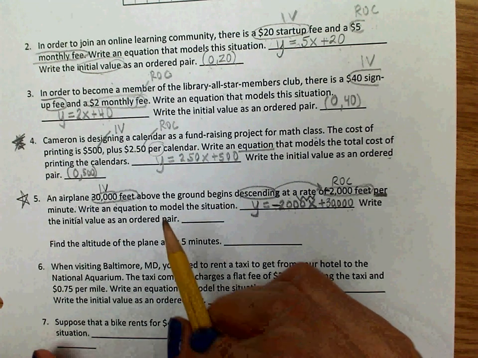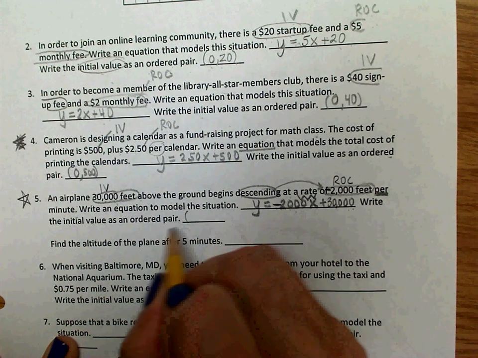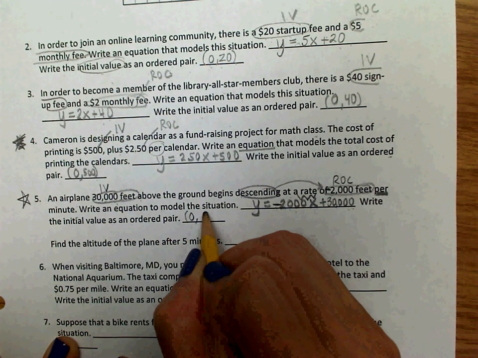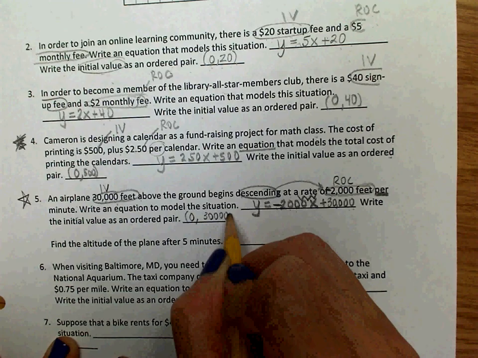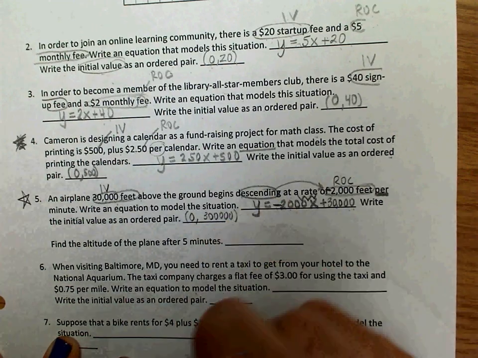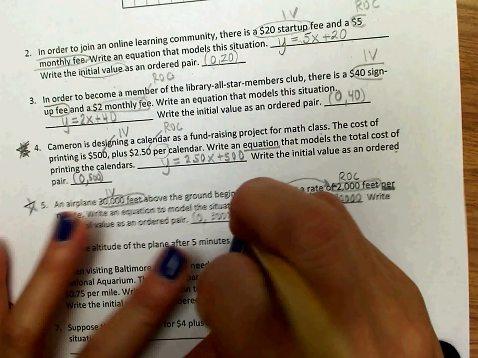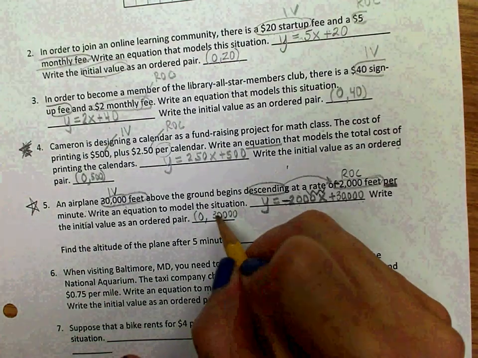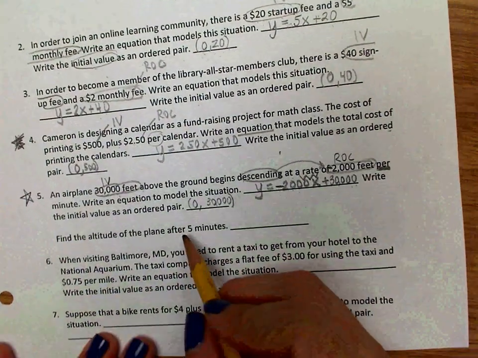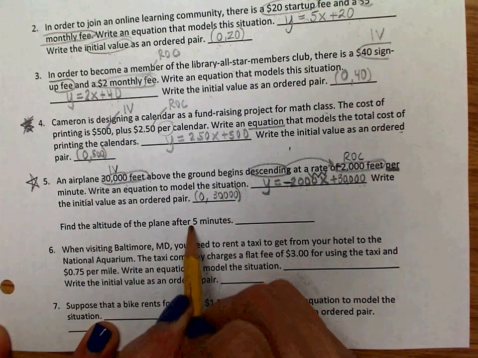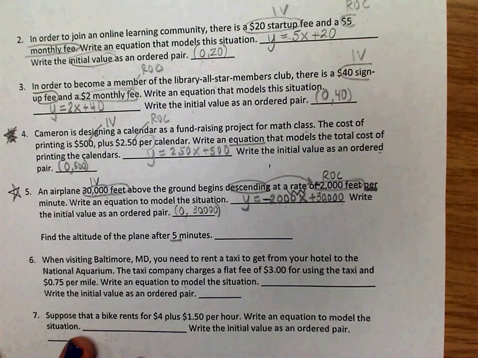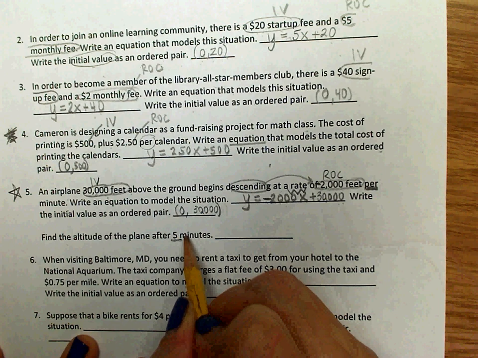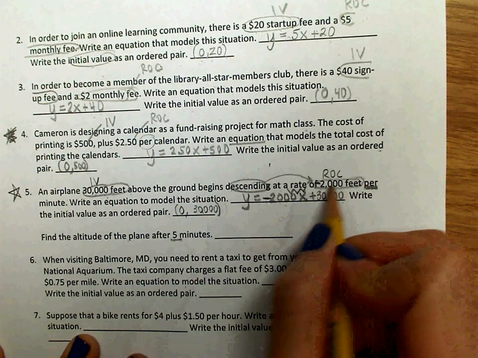Okay, the initial value, again, written as an ordered pair, is (0, 30,000). Nope, that's 300,000, right? Let's see if I can erase this. So 30,000, okay? And then this one: find the altitude of the plane after 5 minutes. Well, if it's dropping 2,000 feet every minute, then it's going to drop 10,000 feet in 5 minutes.